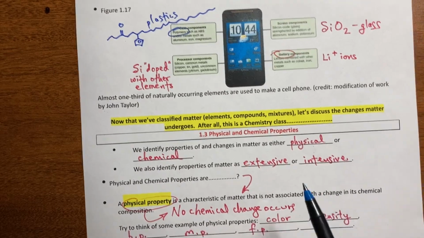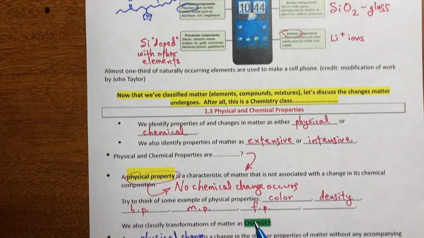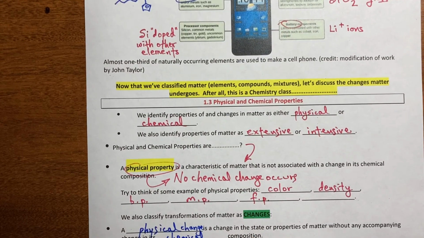We identify properties and changes of matter as either physical or chemical, of course. We identify properties of matter as either being extensive or intensive. So what's a property? A property is just something you observe about an object. It might be its color or its density or its physical state or its temperature. Anything you can observe with your senses is considered a property. And then we break properties down into chemical or physical, or extensive or intensive.